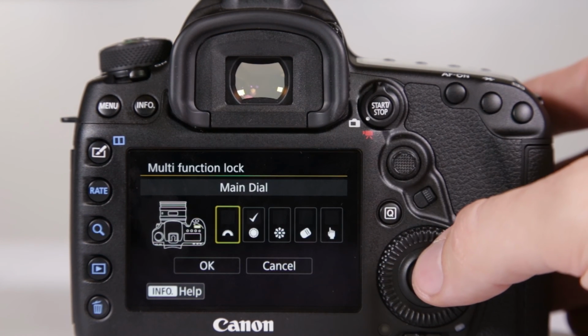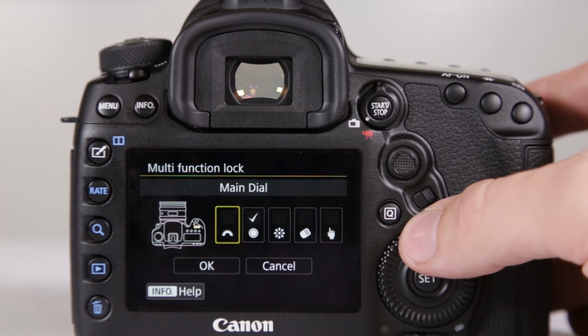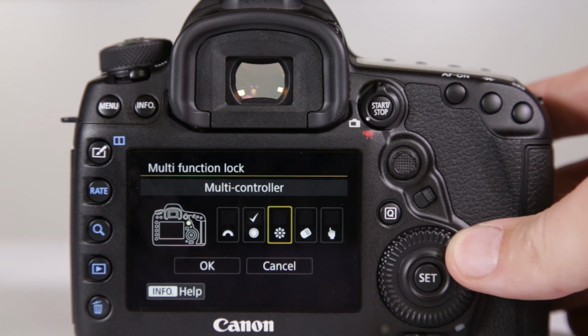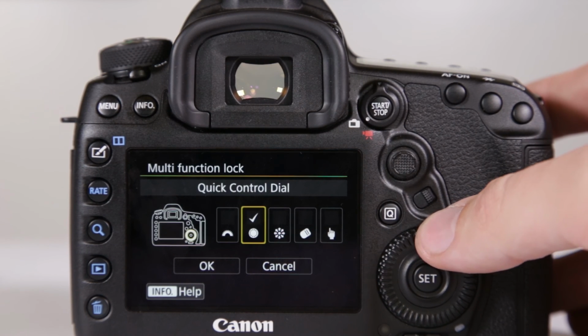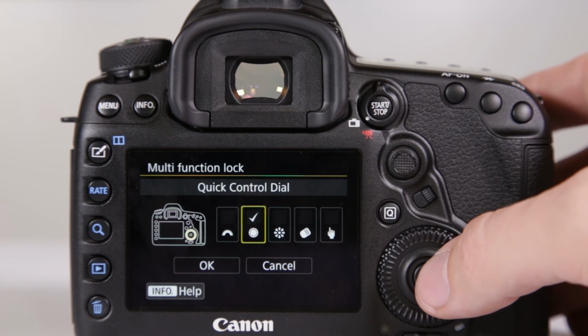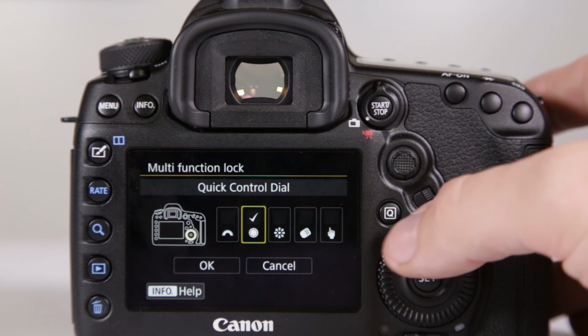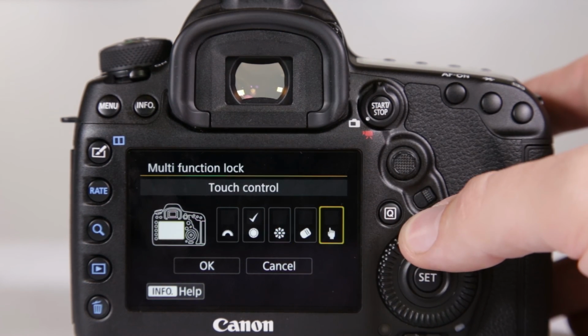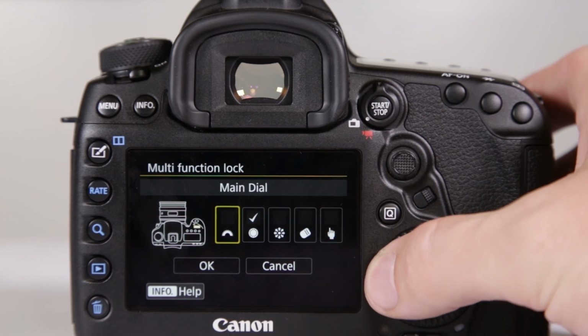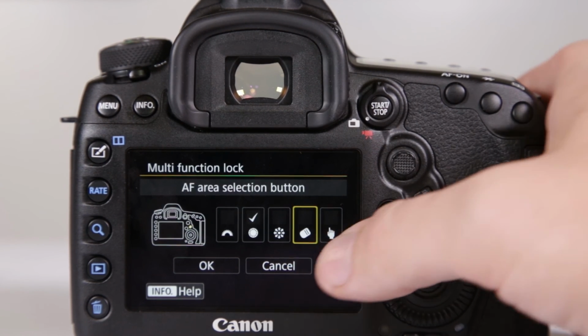Multifunction lock. Specifically, this locks any functionality. So right now, this quick control dial is not, you can't reassign this particular button. Any of these that you didn't want to reassign, you could lock them down with this menu option here.